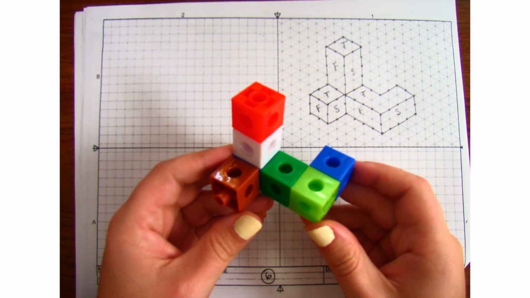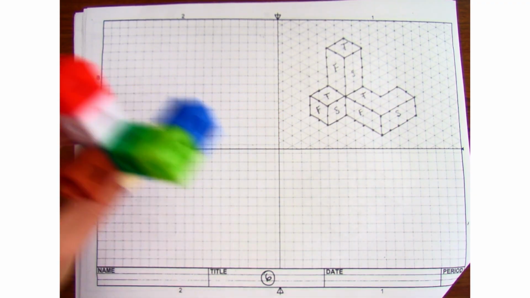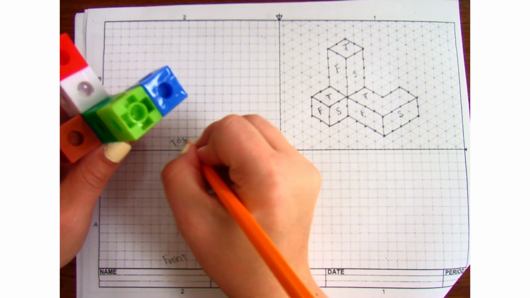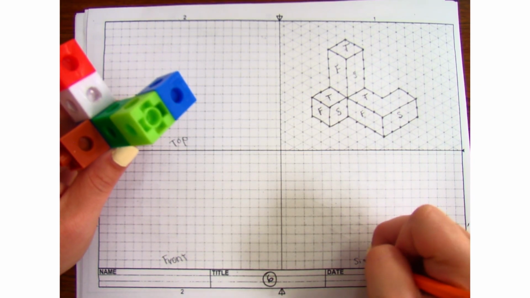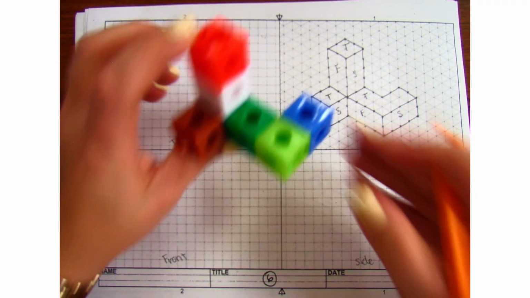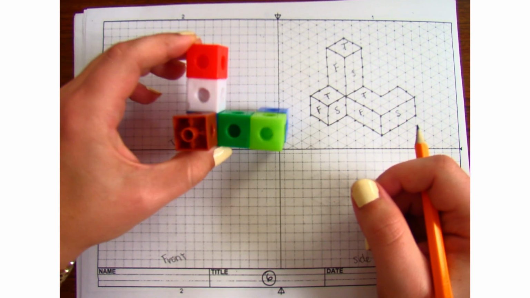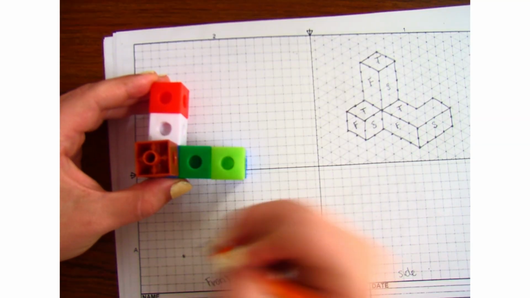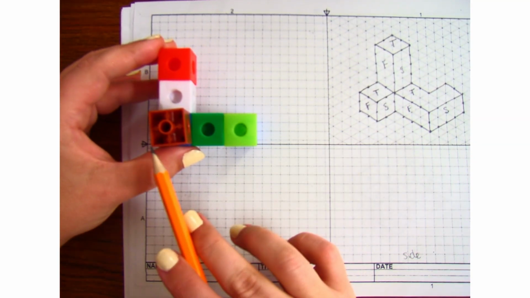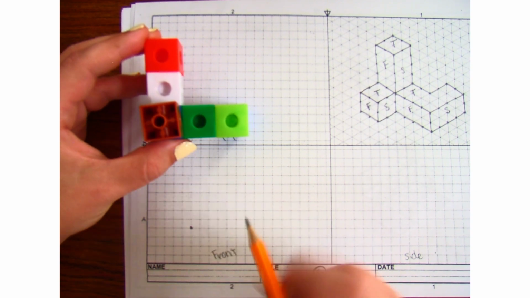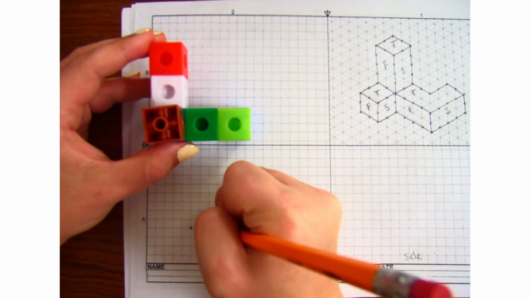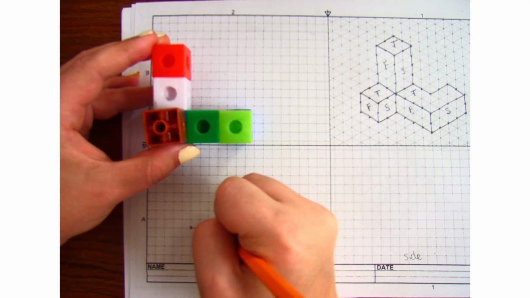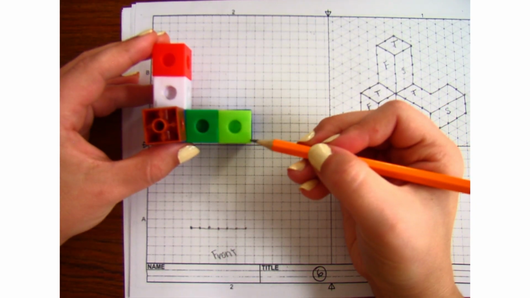Pause here if you need to build it. Front, top, side. This is front. I'm going to say that's this corner. I'm going to go to the right 6. Up 2.